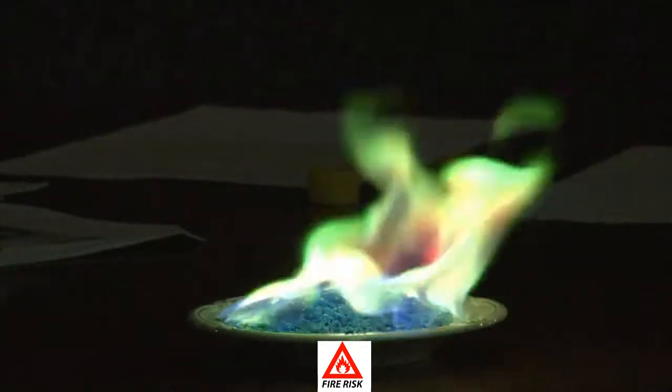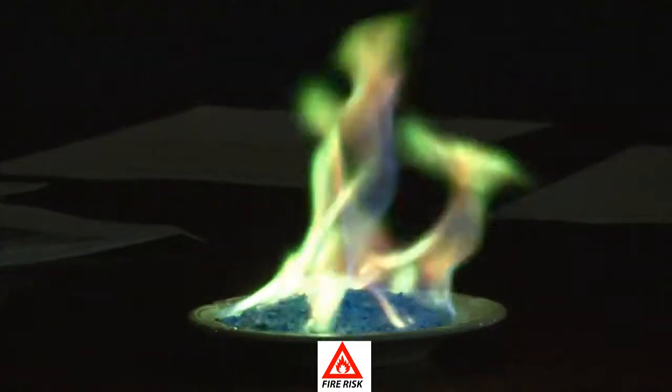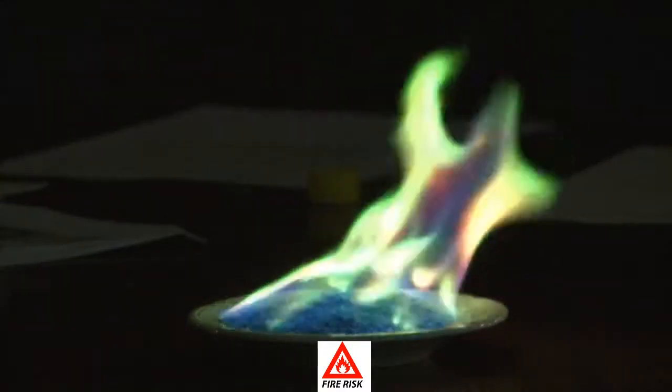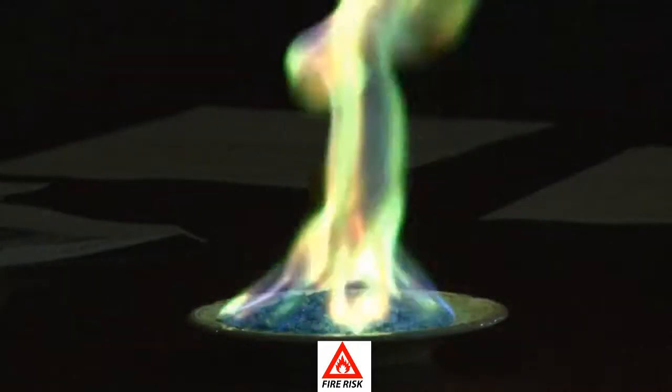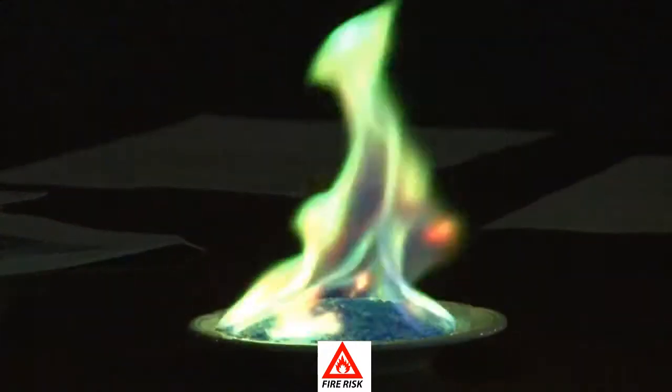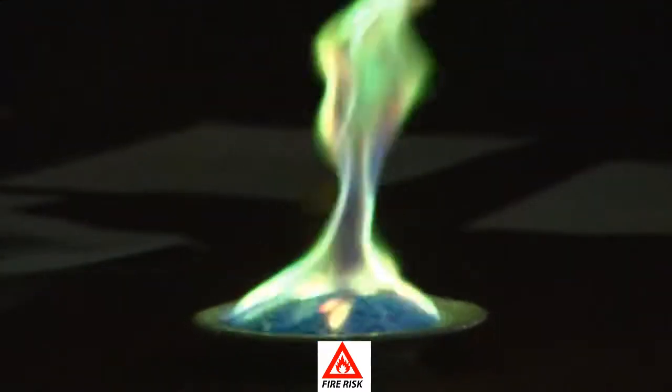Now does the fire go away once that is burned off? No, I have to blow it out. Once that heat is burnt off, then it stops. It's not going to just die down. I'll pretty much have to blow it out.